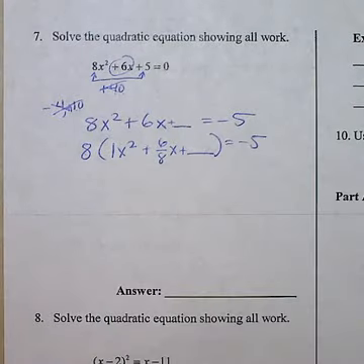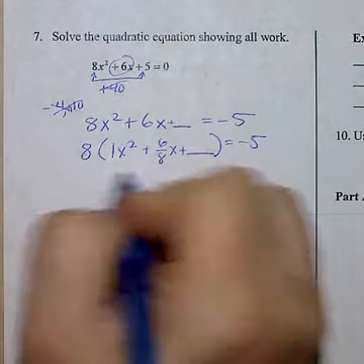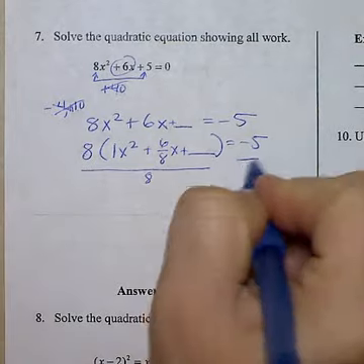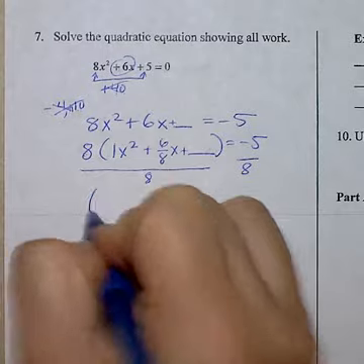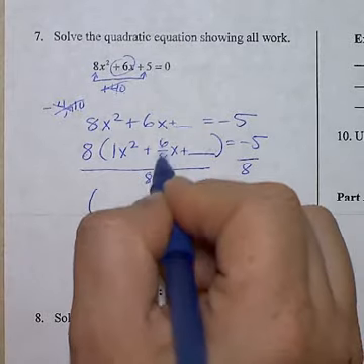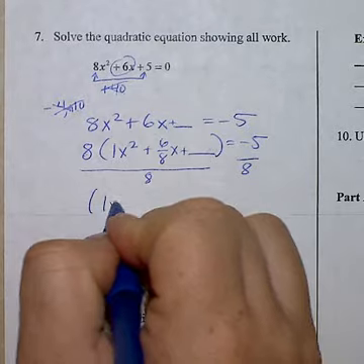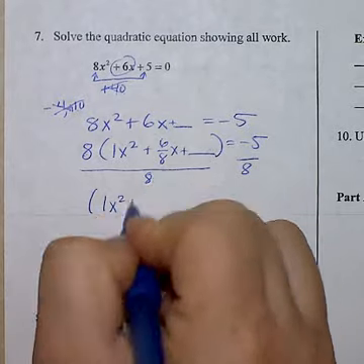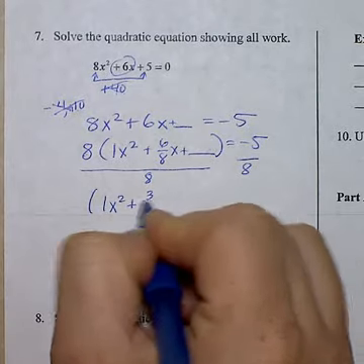Then I'm going to eliminate the 8 that's on the outside by dividing. So divide both sides by 8. And when I rewrite this expression inside, I'm going to reduce the 6/8. So 6 divided by 8 equals 3/4.